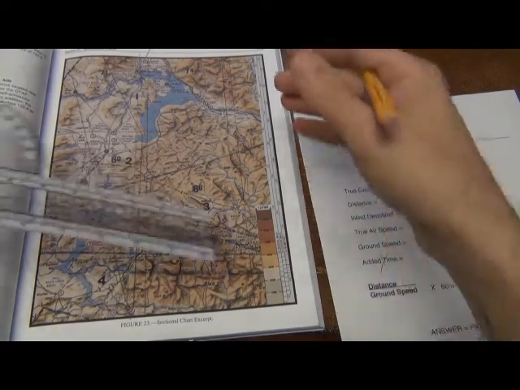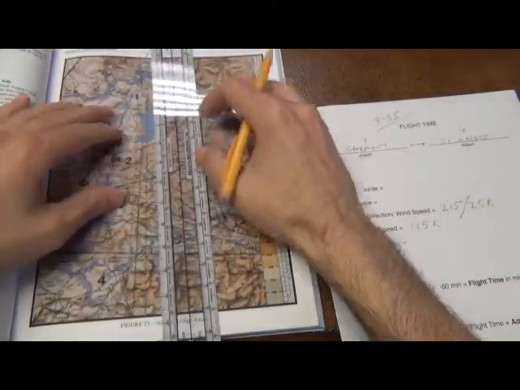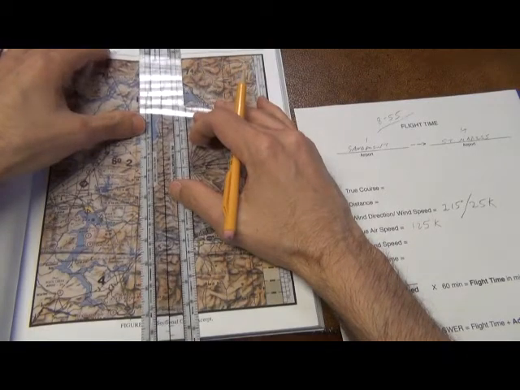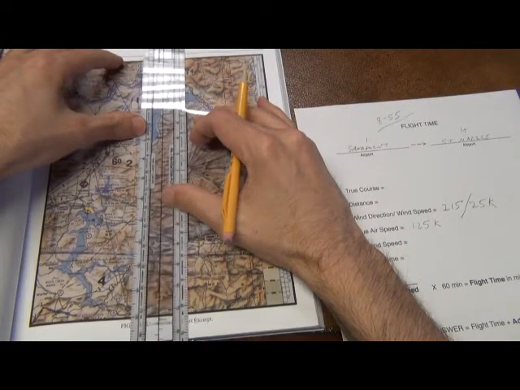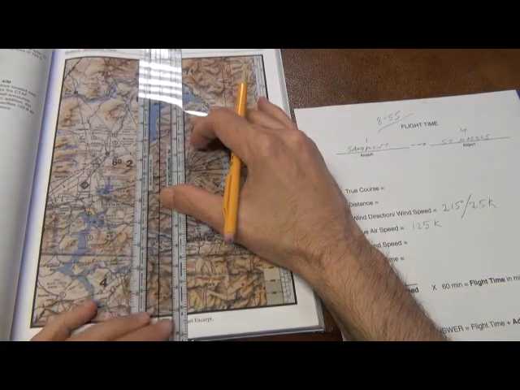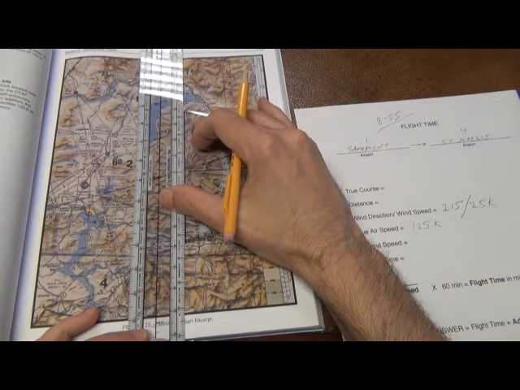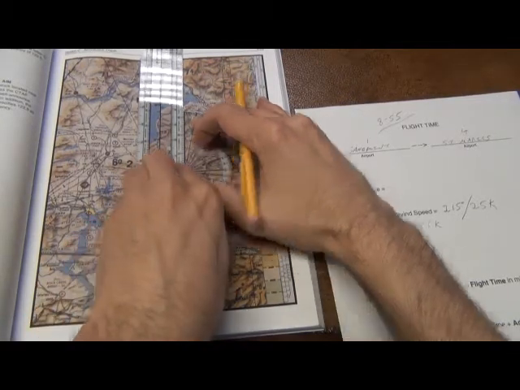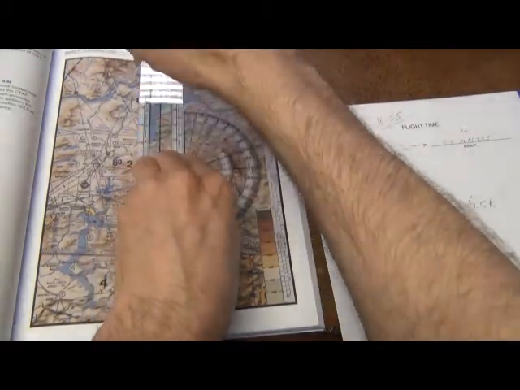First of all, you take your trusty plotter, you're going to use the straight edge, and you're just going to draw a line right between the center of the two airports. I already did it, I'm just going to go over my own line. But just like that. So you push down on your navigational plotter and just draw your line.